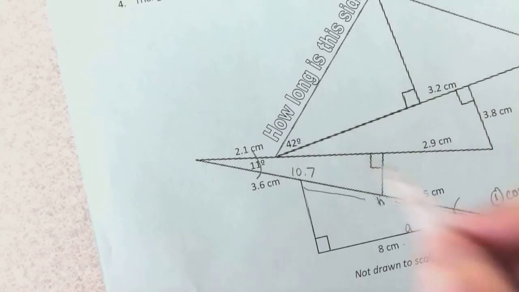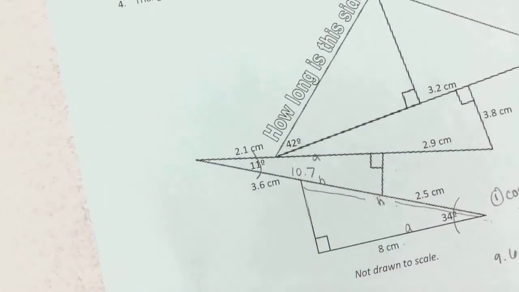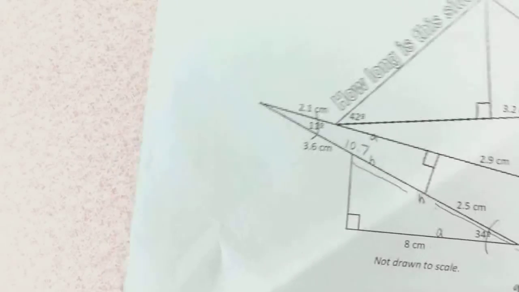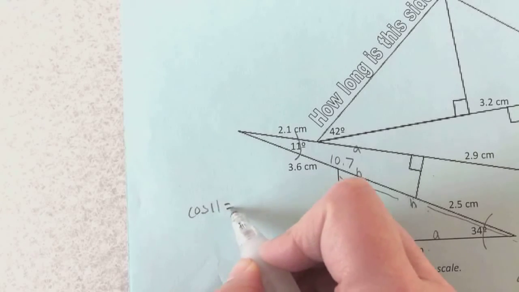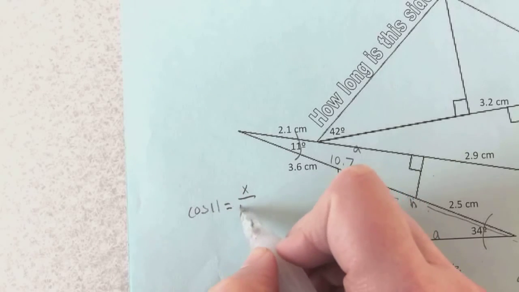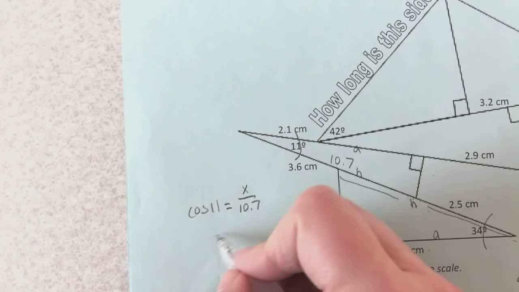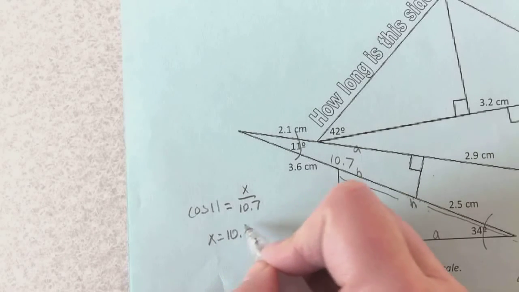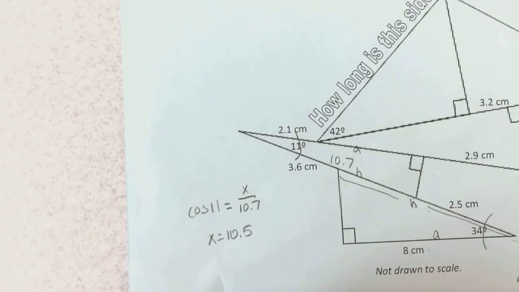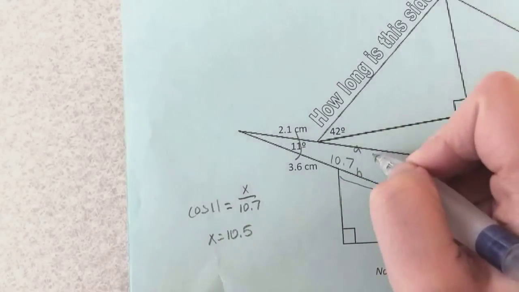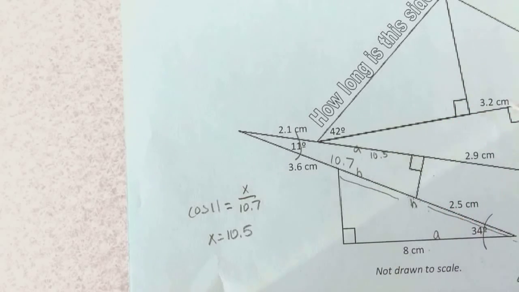Okay, so now I'm going to do the trig again. This is the hypotenuse. This is the adjacent side. I'm solving for the adjacent side. So let's set it up. The cosine of 11 degrees equals x over 10.7. Once you cross multiply and solve, you get x equals 10.5. I know the directions say round to the nearest thousandth, but just the nearest tenth is fine. So this is 10.5.